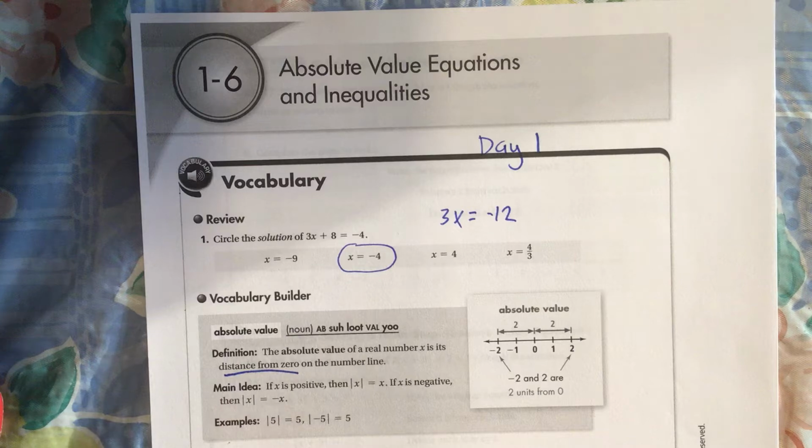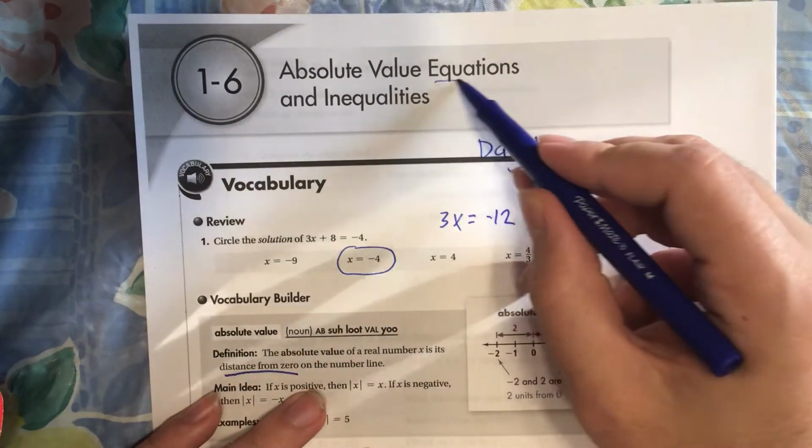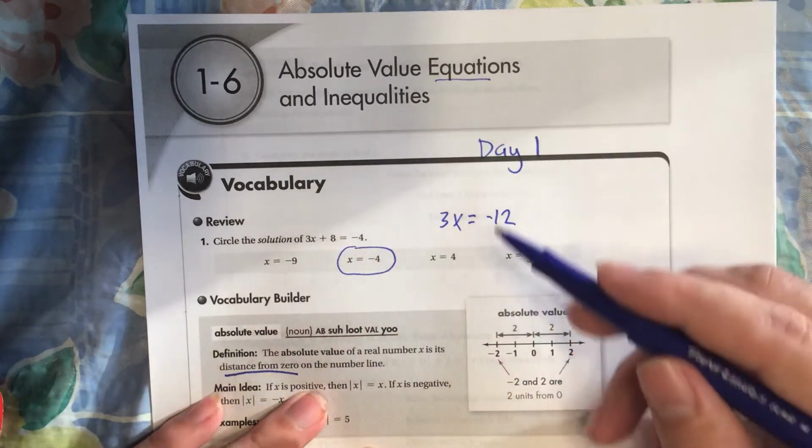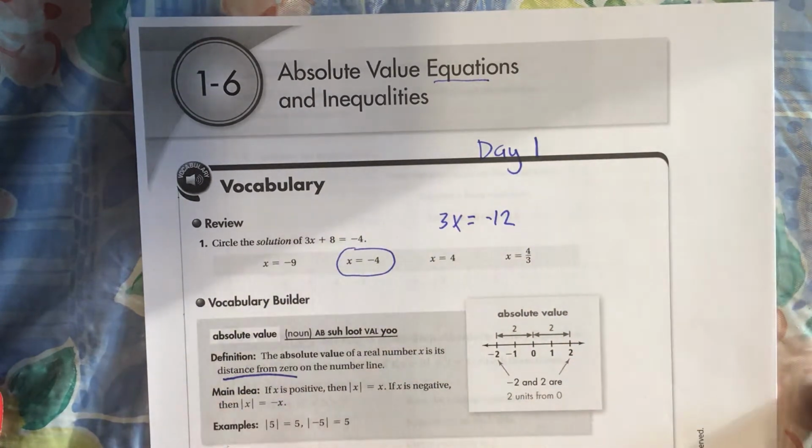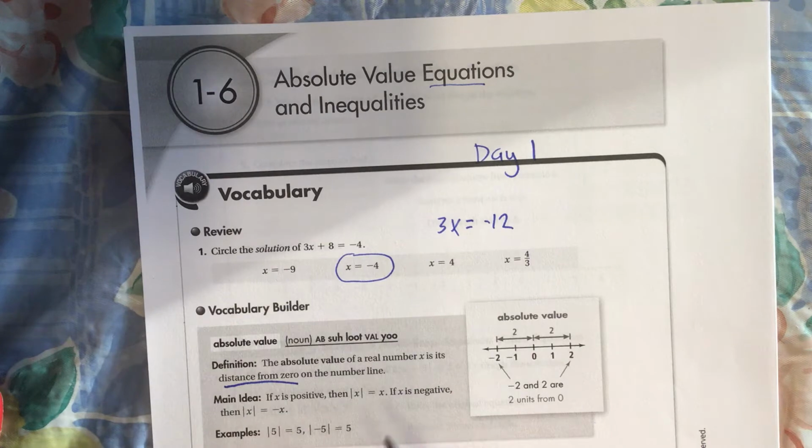Alright, good morning everyone. Today we'll be starting section 1.6, absolute value equations and inequalities. We're just going to tackle equations today, so we're going to do this in 2 days, so this will be day 1. A review of solving equations.